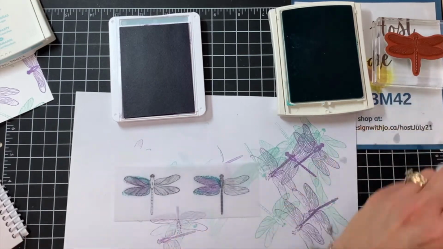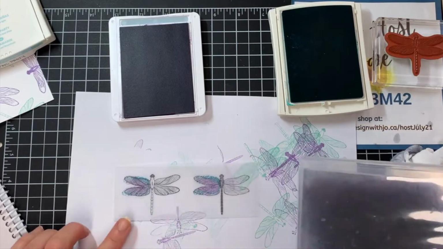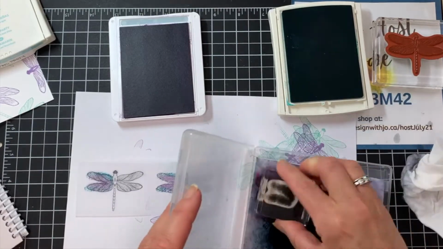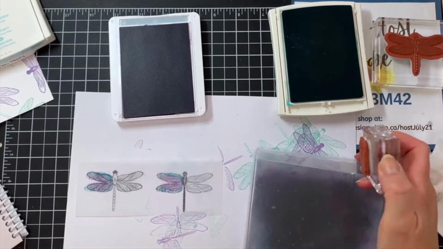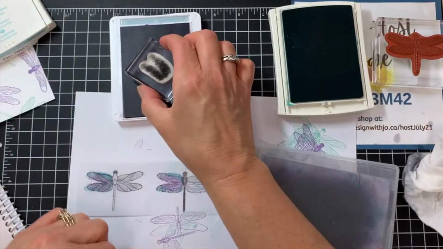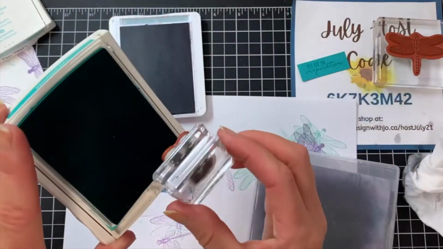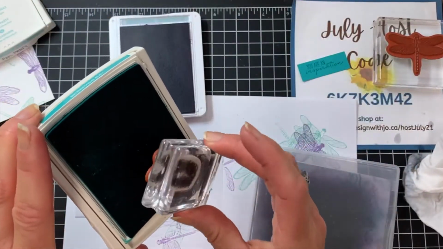Okay, now I need to clean. So my simple chamois comes in handy here again. Just clean it really quickly and do the same thing again. So you're getting 2 impressions out of 1. So I've inked it up with Highland Heather, and this is called Kissing.